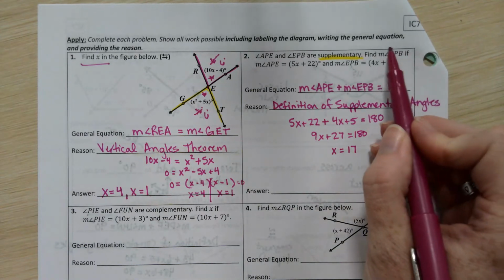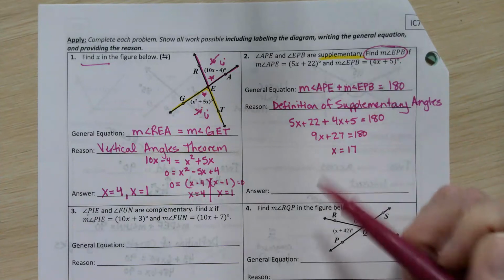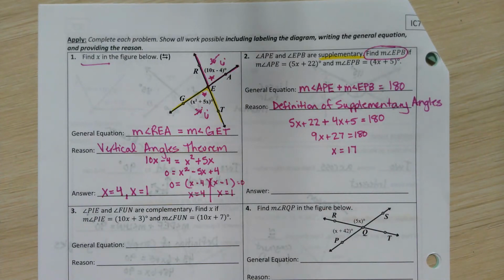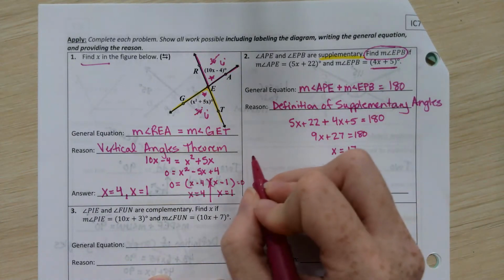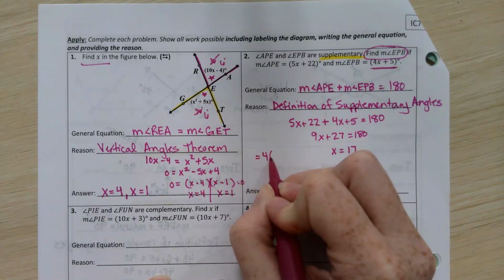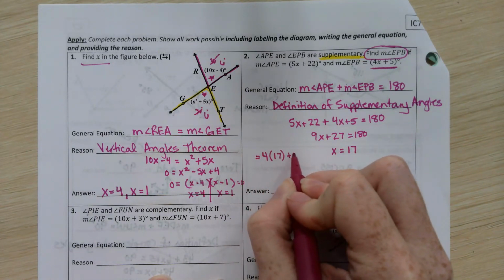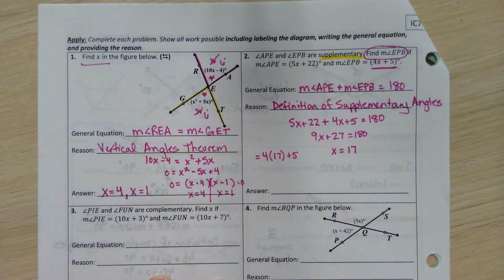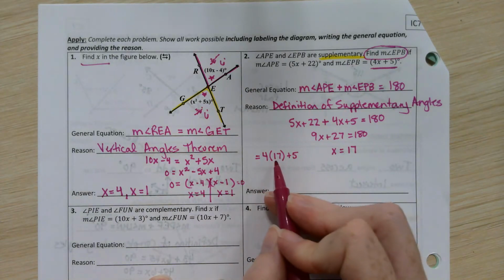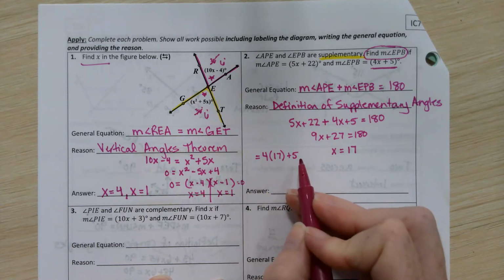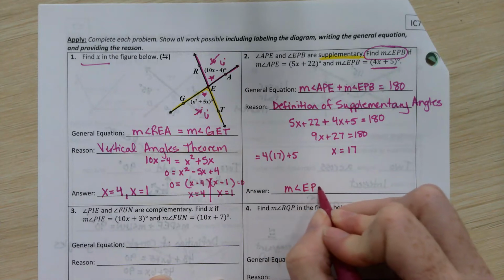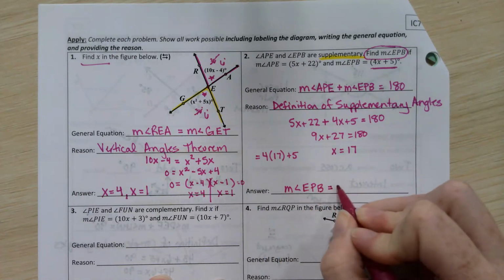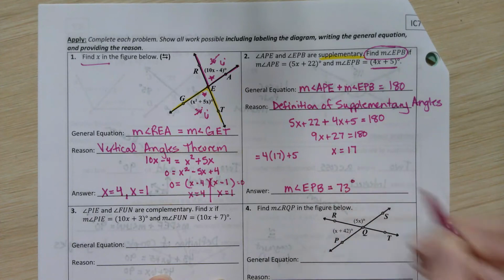Pay attention. This is the first problem today where they haven't told us to find x though. So if I'm looking for the measure of angle EPB, here's my clue about what that angle's measure is going to equal. So I need to take my x of 17 and plug it in where x is located in that expression. 4 times 17 is 68, plus 5 more is 73. So the final answer here for the measure of angle EPB would be 73 degrees.